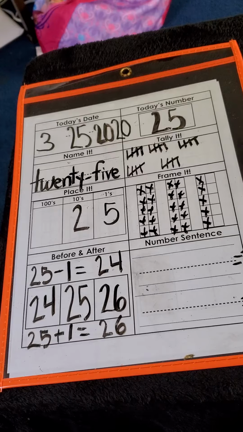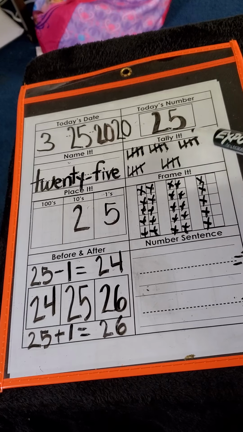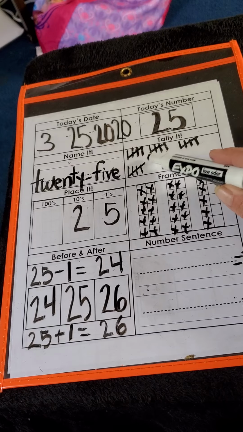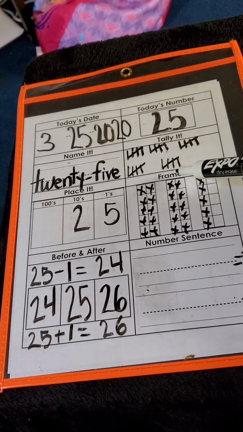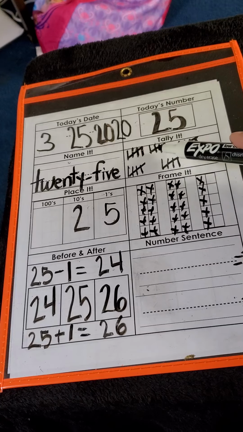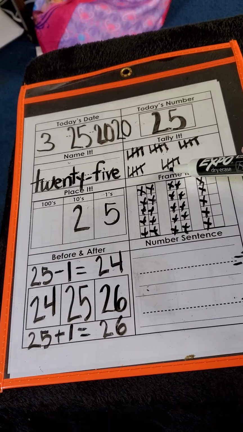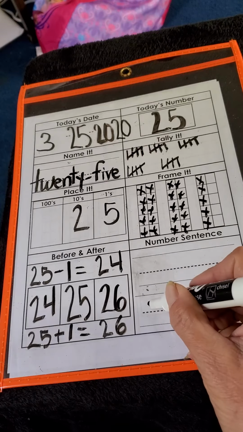I'm going to do the trickier one. I'm going to do the multiplication. I'm going to find some groups of, because up here in tally, it looks like there are groups of, as we had to do our 5s. So each group is worth 5. Now let's count how many groups there are. Ready? 1, 2, 3, 4, 5. So there are 5 groups.